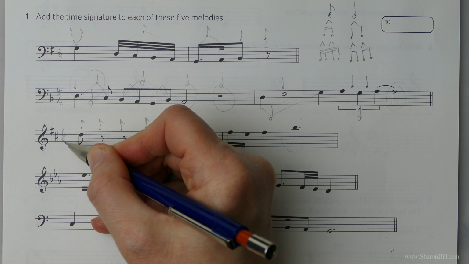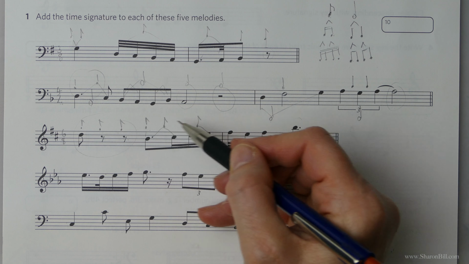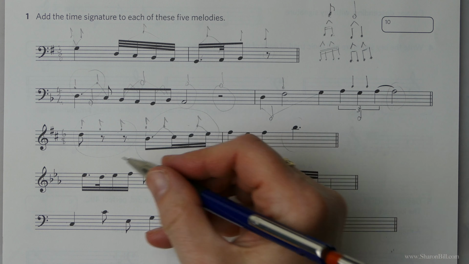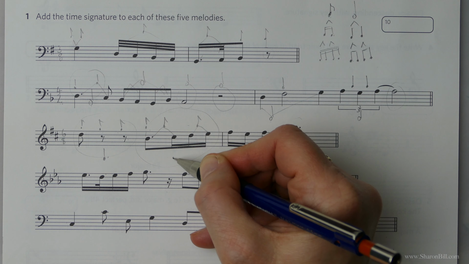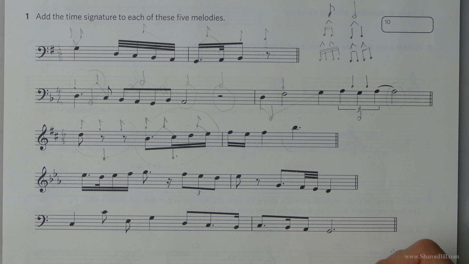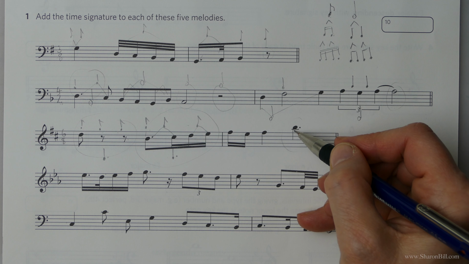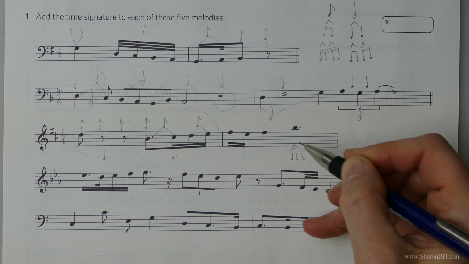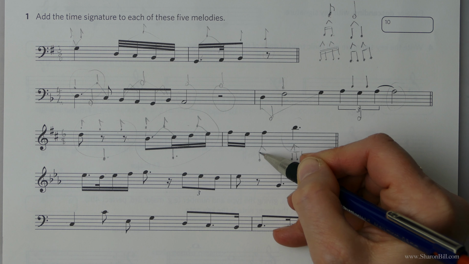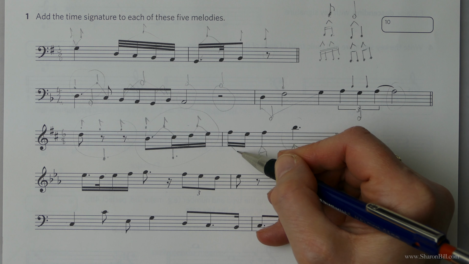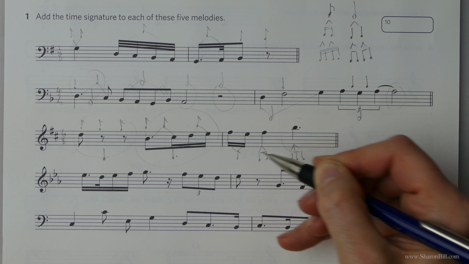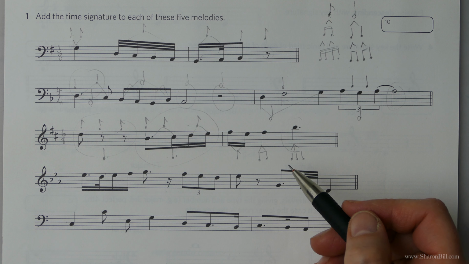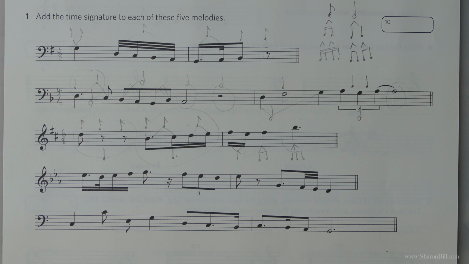And that tallies with our 2 groups of 3 in compound time. 2 groups of 3 quavers, 2 dotted crotchets, dotted quarter notes per bar. So here, 1, 2, 3 quaver beats. Here we have 2 quaver beats and then 2 semiquavers, 2 16th notes gives us our final quaver. So there we go, 6 over 8. There we go. Let's look at this next one.